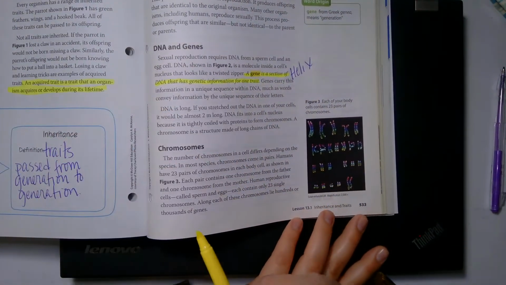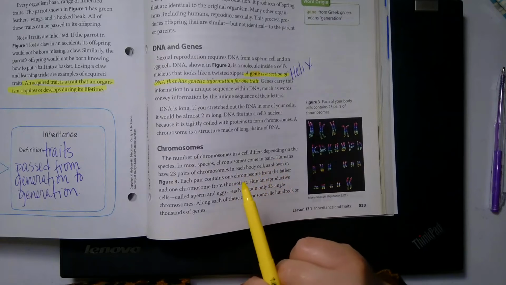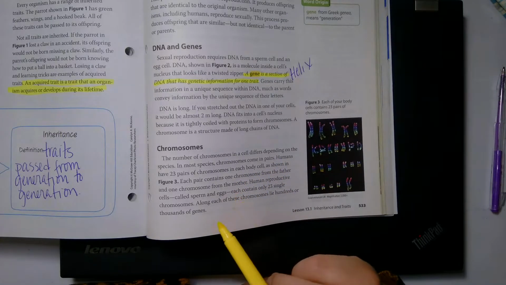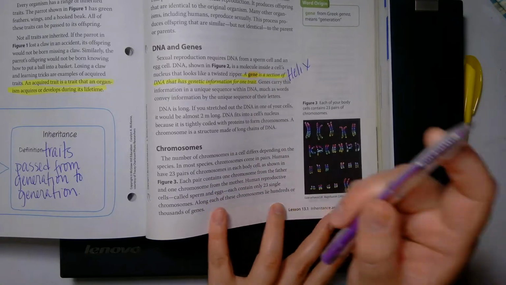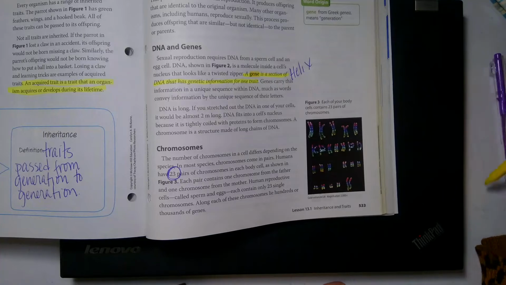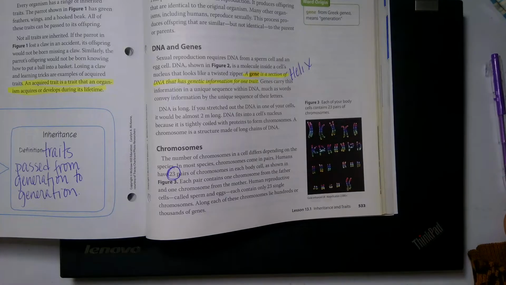Chromosomes. The number of chromosomes in a cell differs depending on the species. In most species, chromosomes come in pairs. Humans have 23 pairs. That's important for you to know. You should already know that, though. Humans have 23 pairs of chromosomes in each body cell, as shown in figure 3.